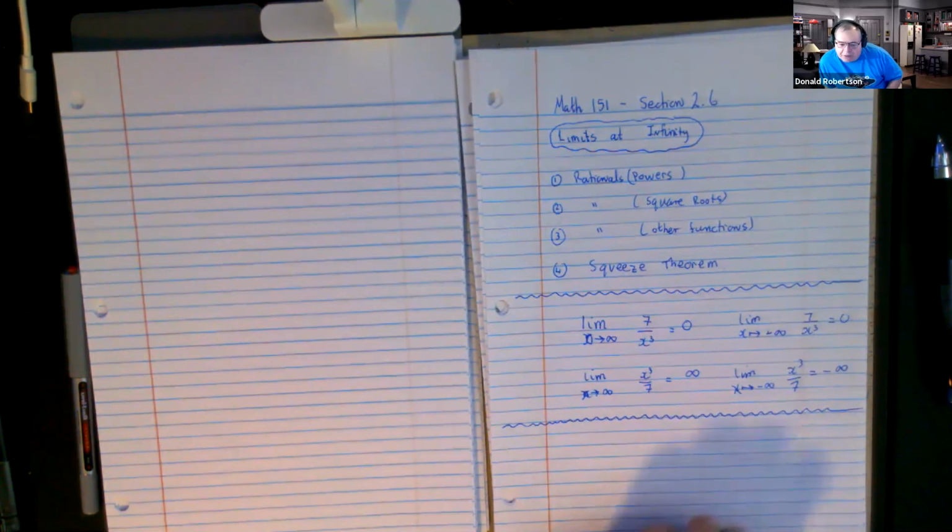Then we're going to look at rational functions that have square roots in them. So that might be like the square root of x squared plus 1 over 2x plus 1, square root somewhere. And then we're going to look at rational functions where there are other functions involved. So it might be e to the x plus 1 over 2e to the x plus 2, something like that, perhaps.